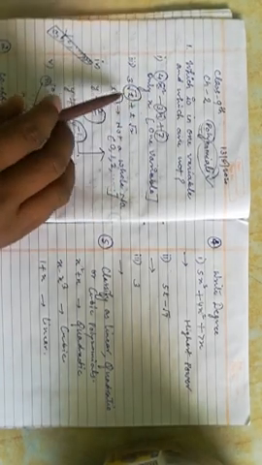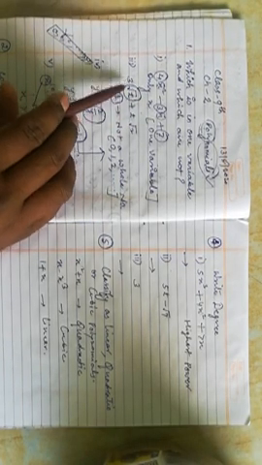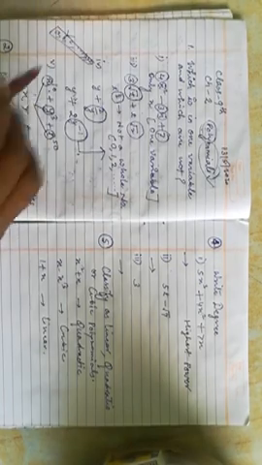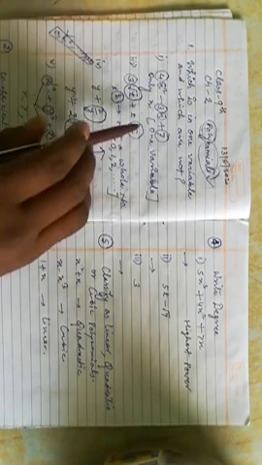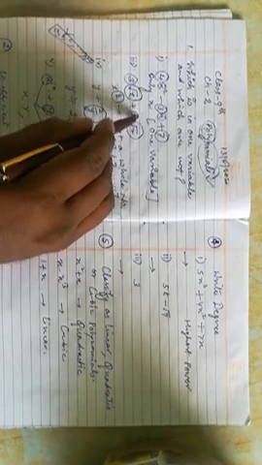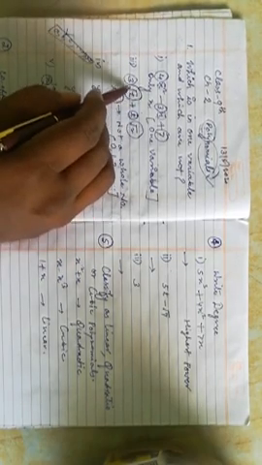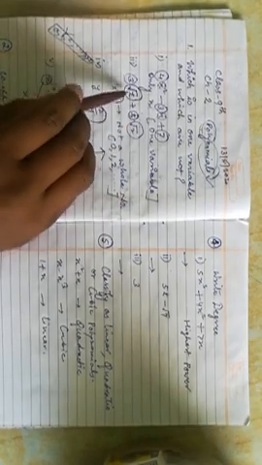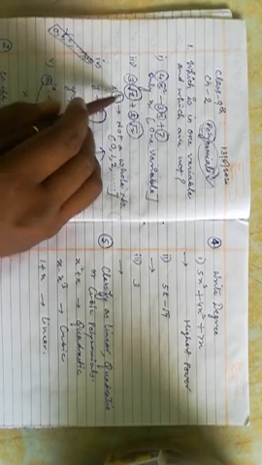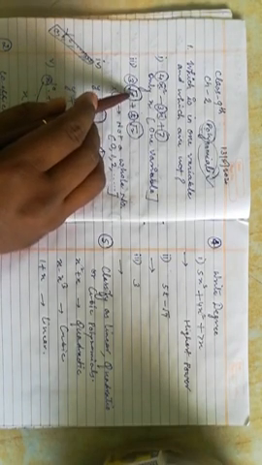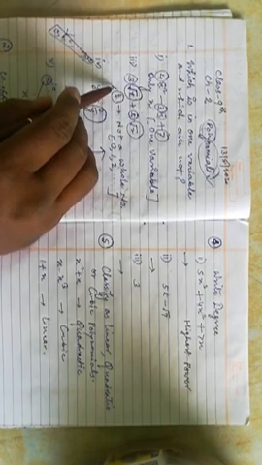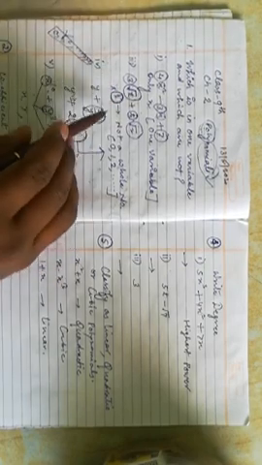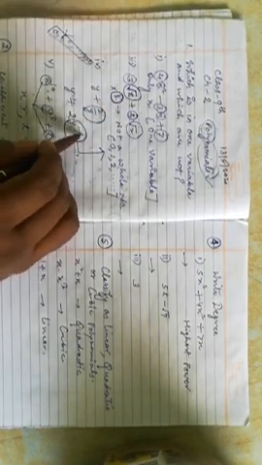Understood? You can see another example: 3 root t plus t root 2. Here root 2 and 3 are constants, fixed values, but t is the variable. So it is also one variable, but this is not a polynomial, because in a polynomial the variable must not have a fractional power, and must not have a negative power.